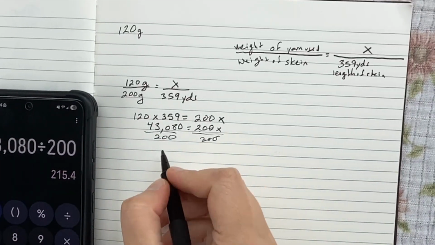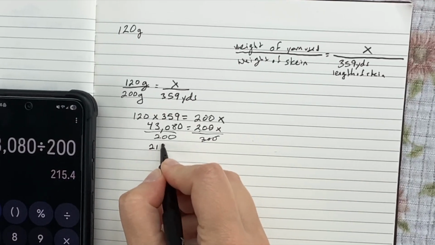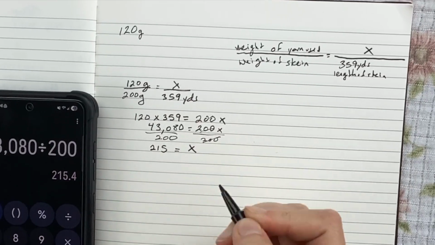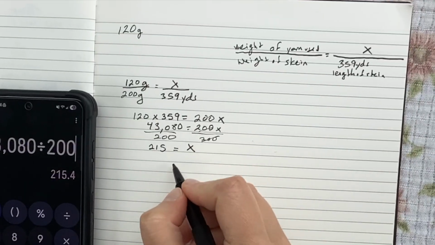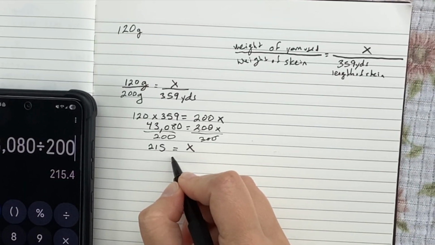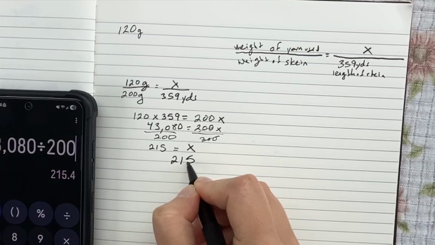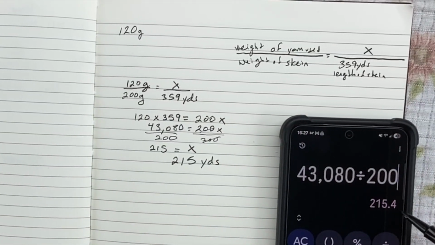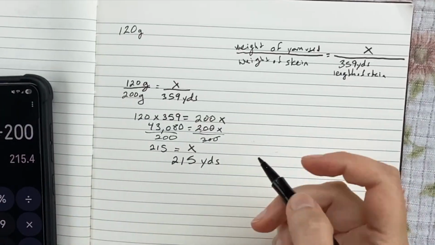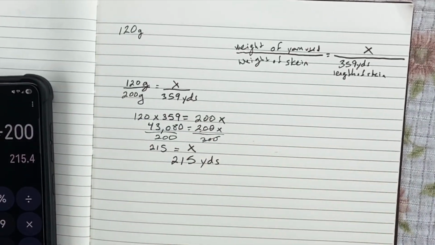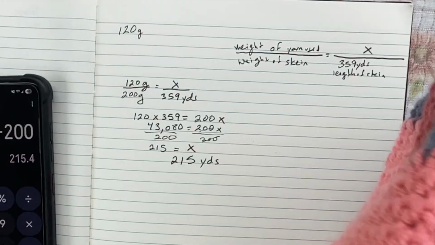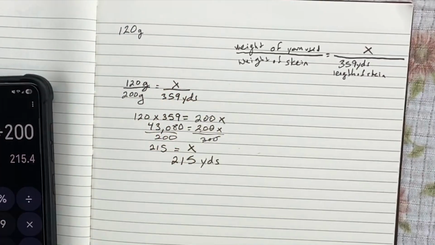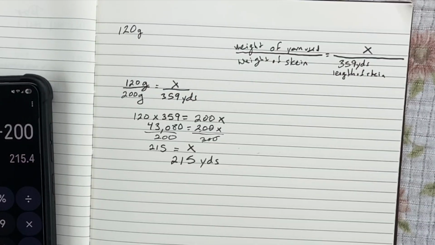All right, so that gives us 215 equals X, and that means that for this project, we used about 215 yards. Technically, it's 215 and a half because we got 215.4, but that's pretty close. That's a good number. All right, so 215 yards is how much yarn I used to make this lovely little cardigan, okay? And that is how you can calculate how many yards you used of yarn in your project.